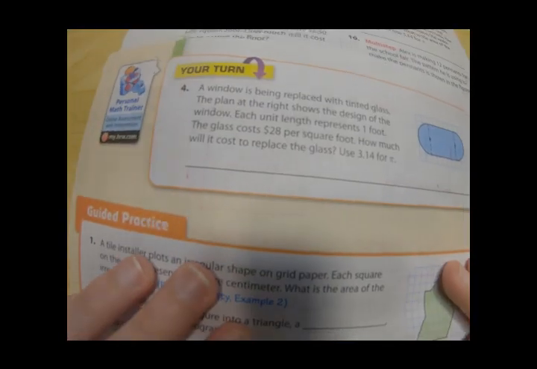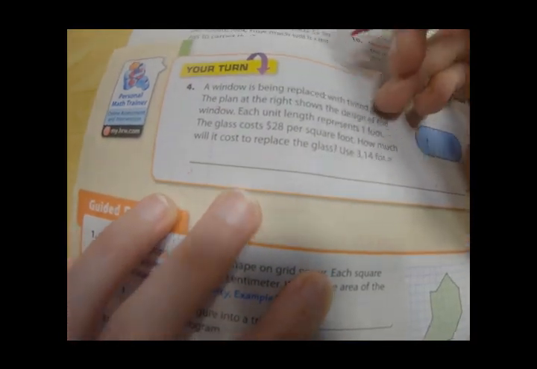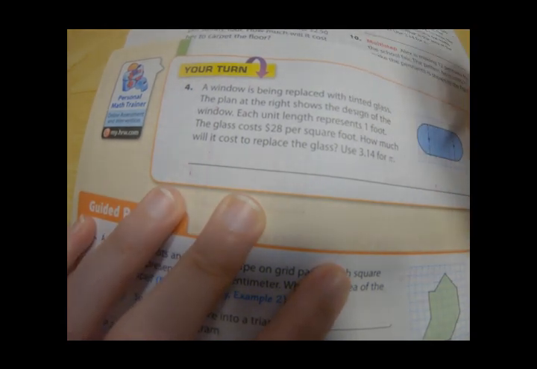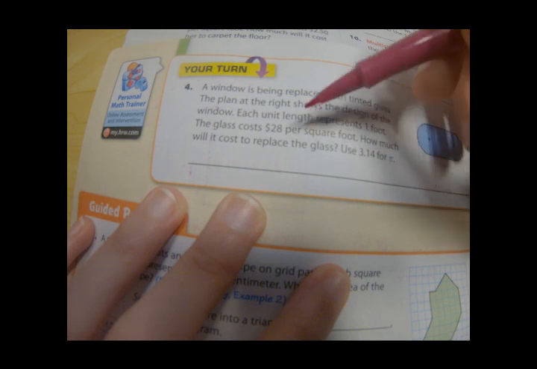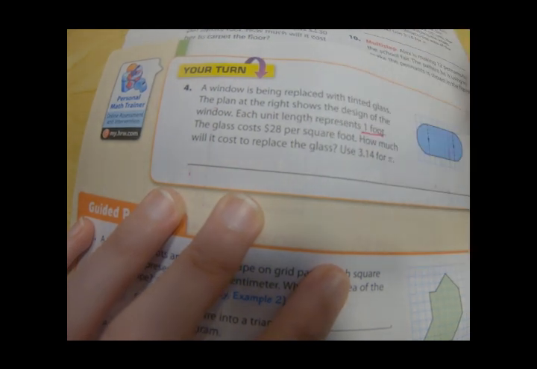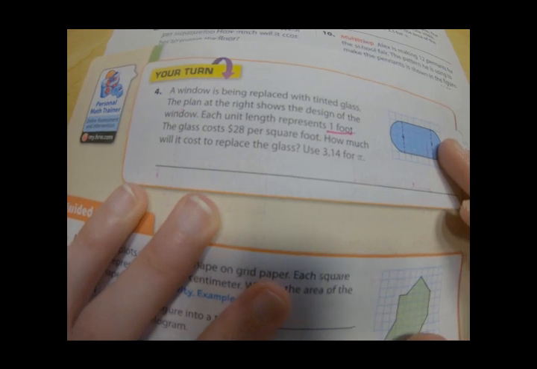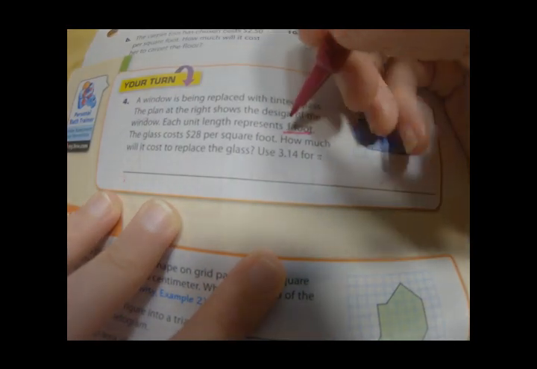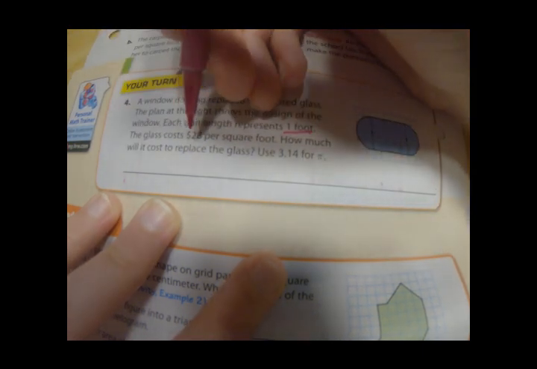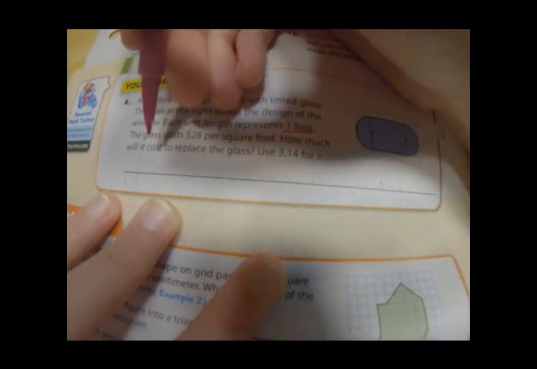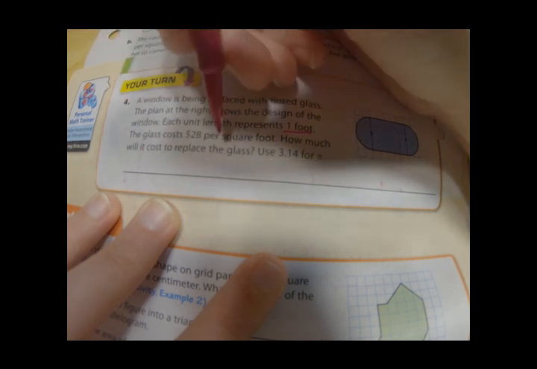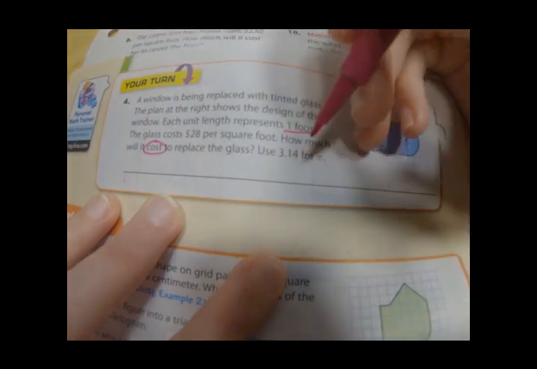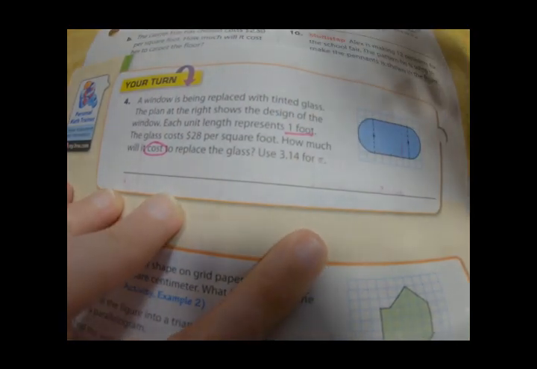Okay. It says, a window is being replaced with tinted glass. The plan at the right shows the design of the window. Each unit length represents 1 foot. That makes sense. The glass costs $28 per square foot. How much will it cost to replace the glass? Just like the last problem, I need to know how many square feet there are because I need to know the total cost. And it's asking me to use 3.14 for pi, which is exactly what you guys do all the time.